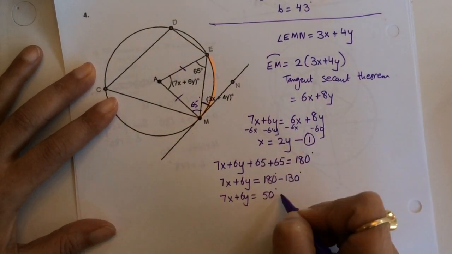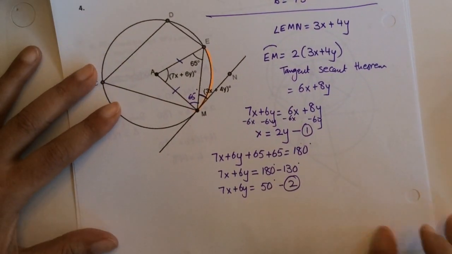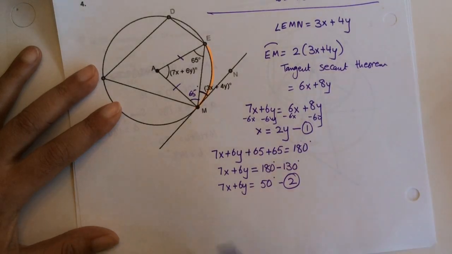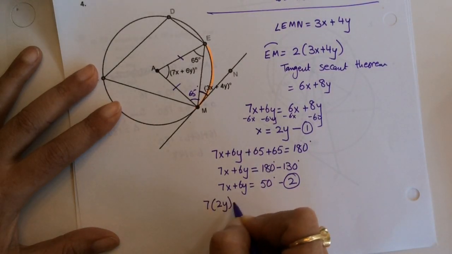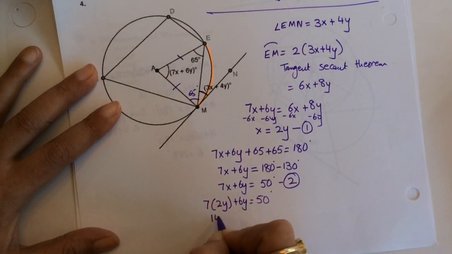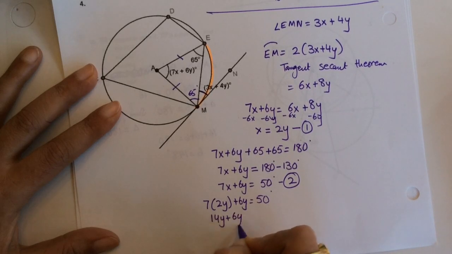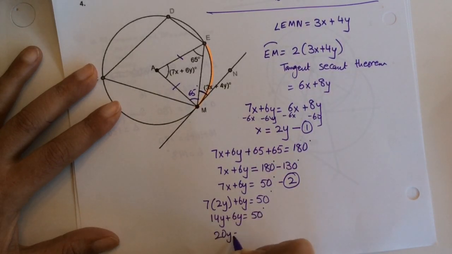I have two equations now, equation 1 and 2. I have a system of equations. In this case, I can solve it by substitution. So for x, I'm going to substitute 2y, giving 14y plus 6y equals 50 degrees. So 20y is 50.